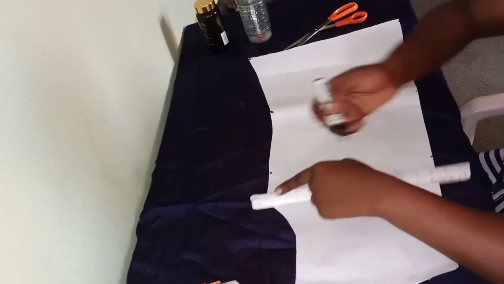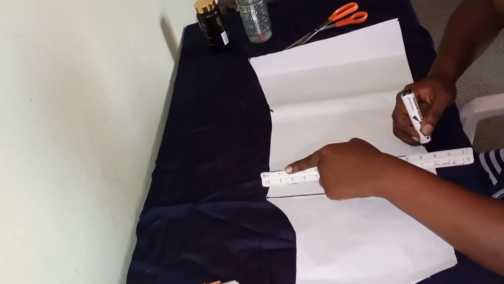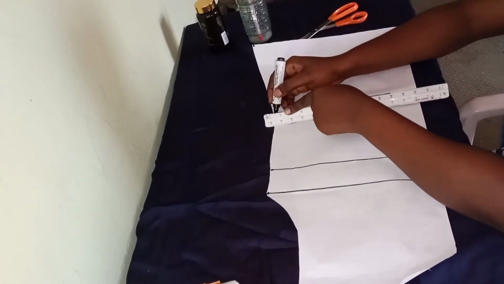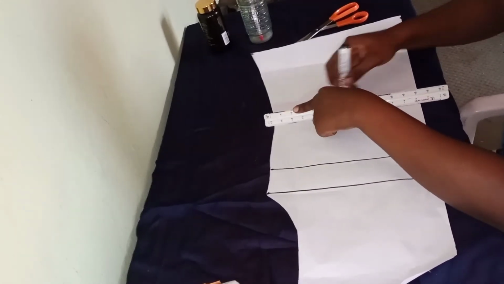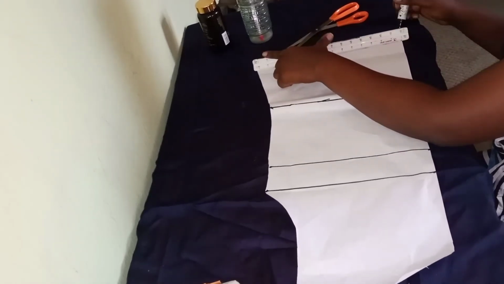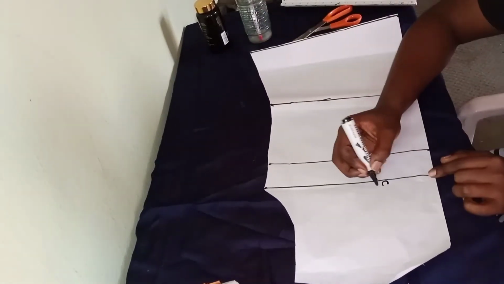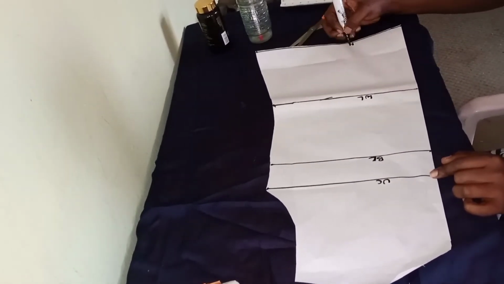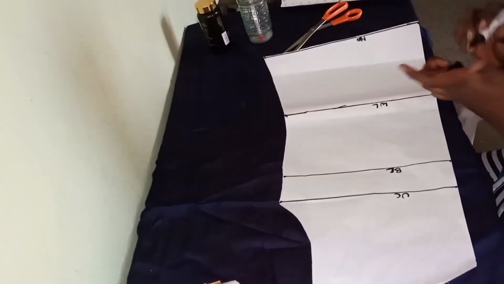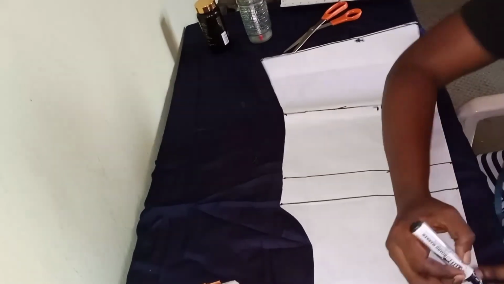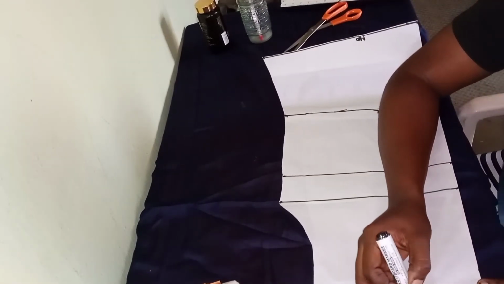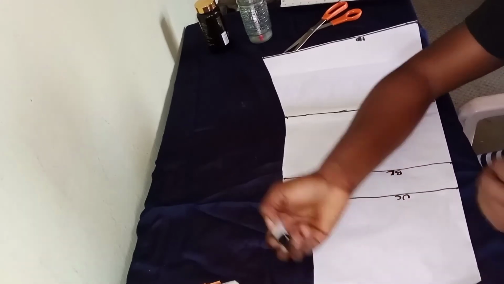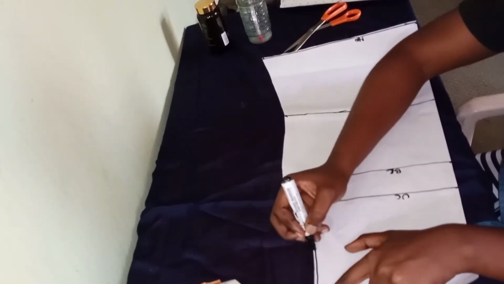I drew out the horizontal lines: the chest line, the bust line, the waistline, and then the hip line for the back bodice. But mind you, there's no zipper allowance in this. In case you would want to cut out your back bodice on a cloth or on the fabric, ensure that you input your zipper allowance in this.